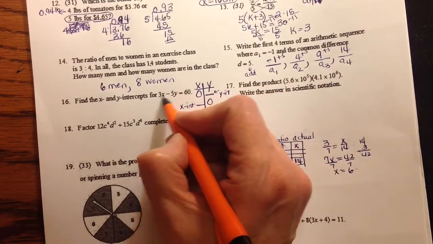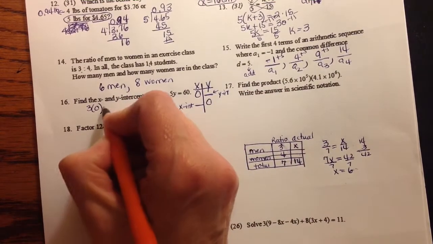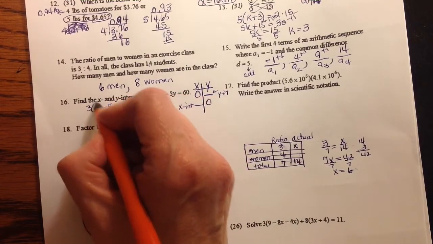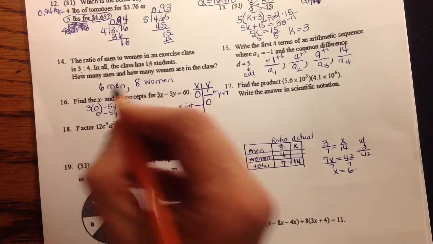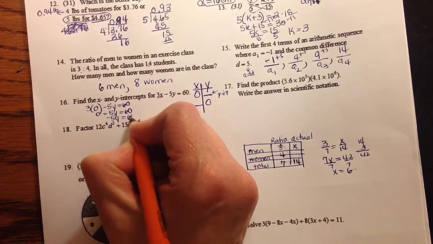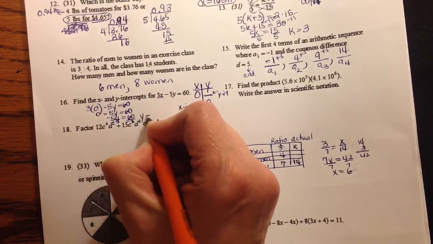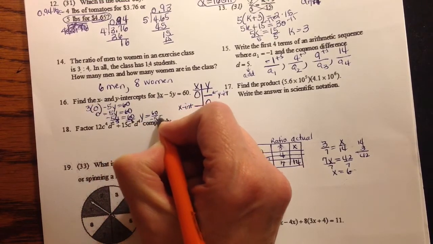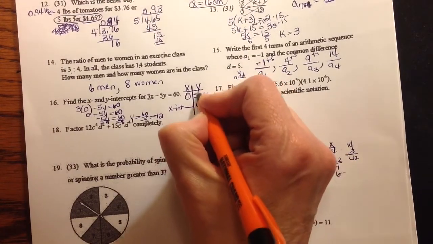So if I put 0 in for x, I'll have 3 times 0 minus 5y equals 60. This becomes 0, and I'm going to go ahead and put all the steps in. Some of you use the shortcut. So 0 minus 5y is negative 5y equals 60. Divide by negative 5, and you get y is equal to 60 over negative 5, and that's negative 12. So when x is 0, y is negative 12.